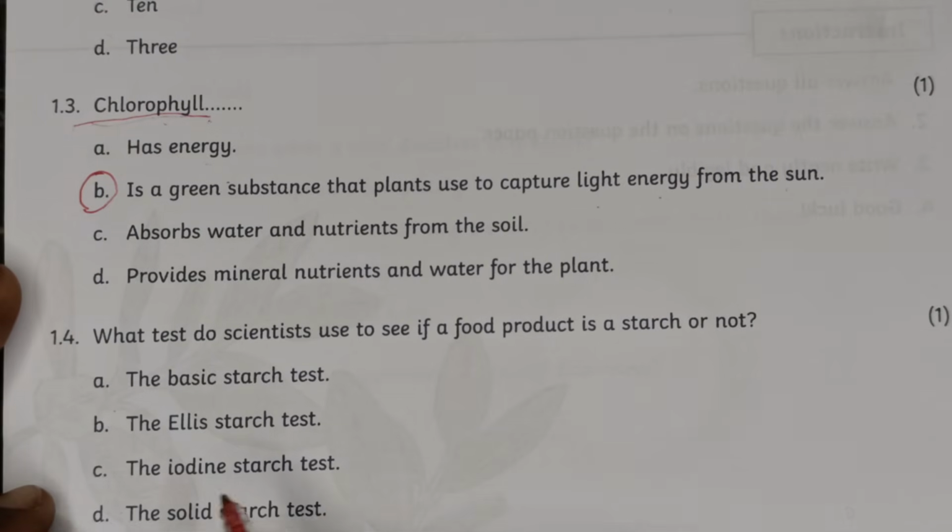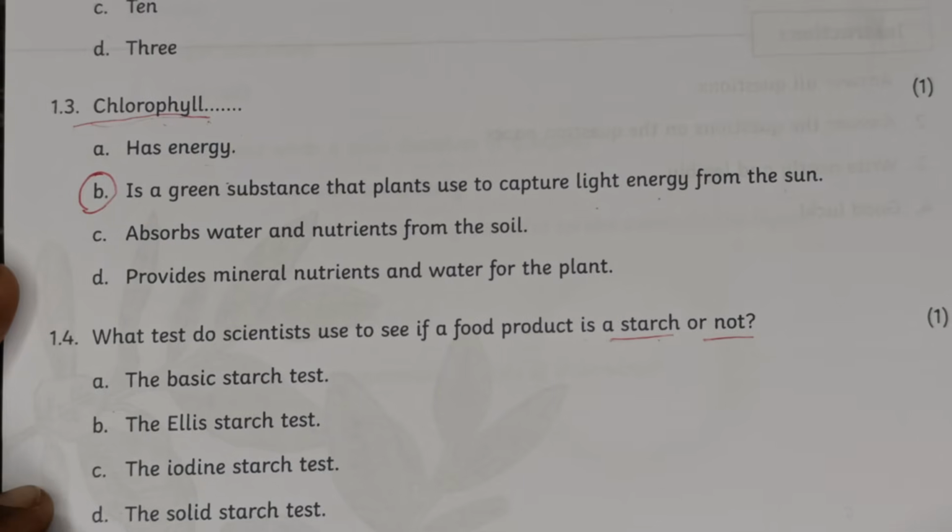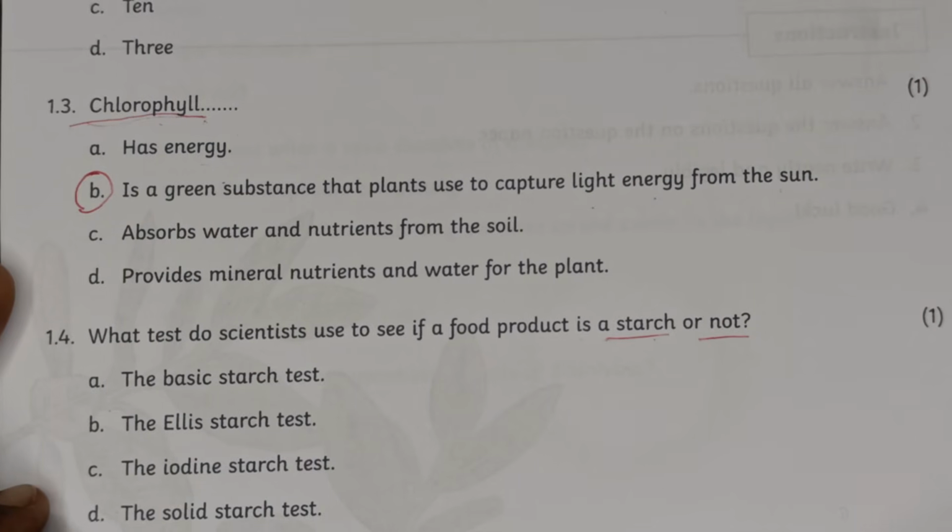So 1.4 says, what test do scientists use to see if a food product is a starch or not? So if a scientist wants to see if that food is a starch or not, which test do they use?